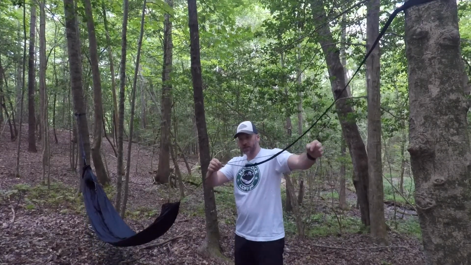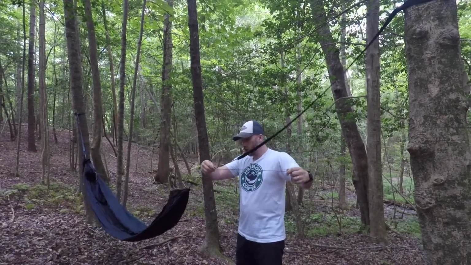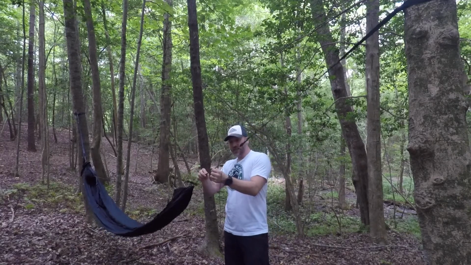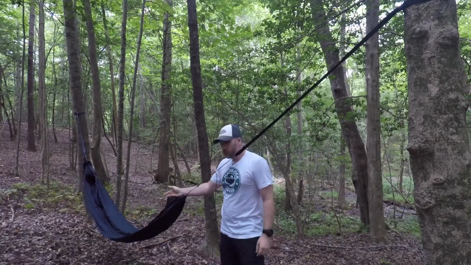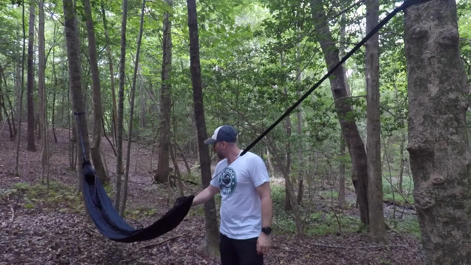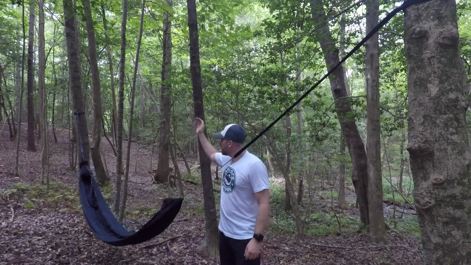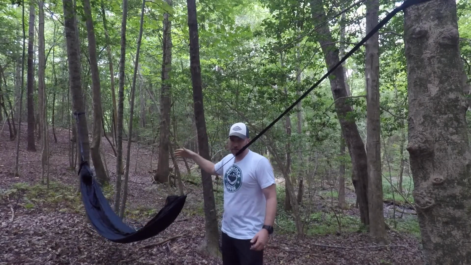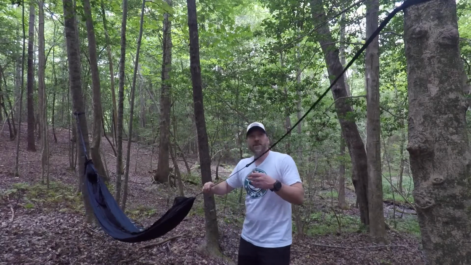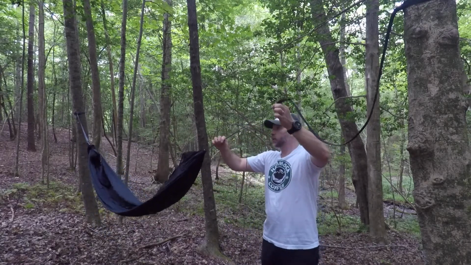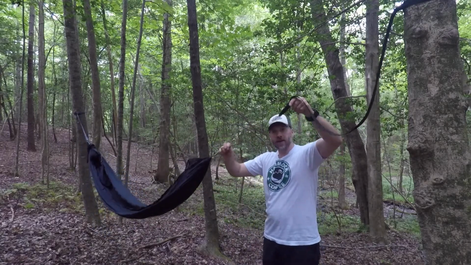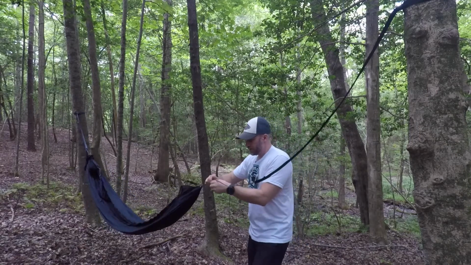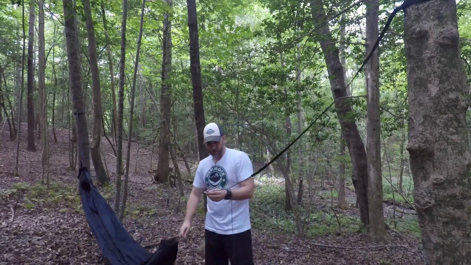So if I adjust all the way, that is about as tight as you can go. I'm still way too low on this side. You can see just how droopy the suspension on the other side is. So I really need this up probably like here. And that's a lot of slack there. So what I can do is I'll disconnect the hammock again.